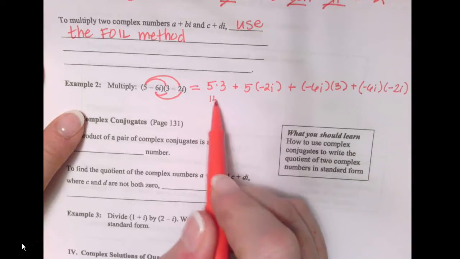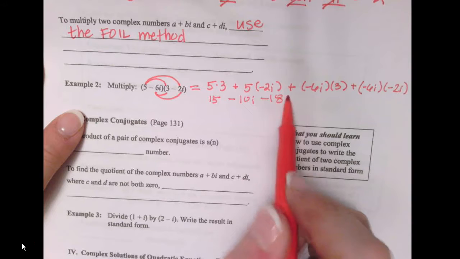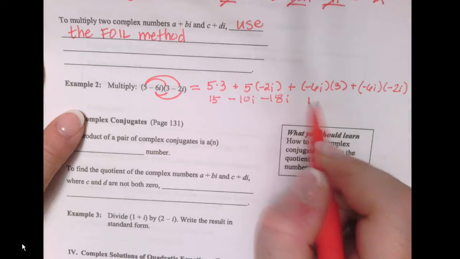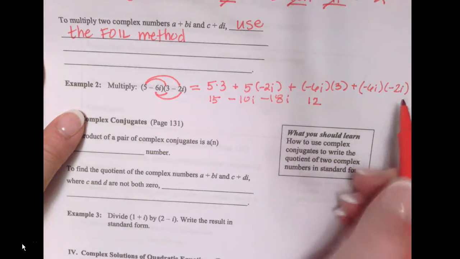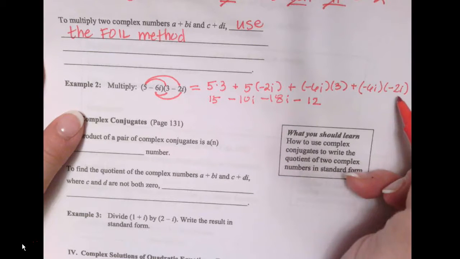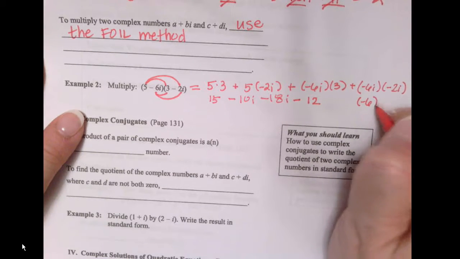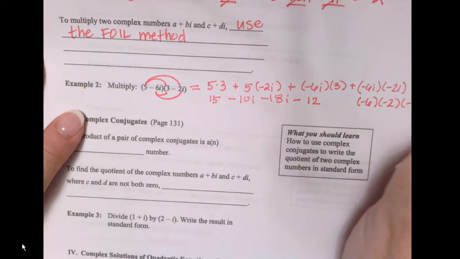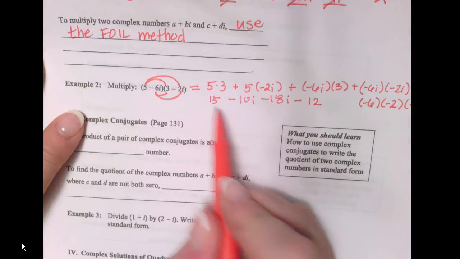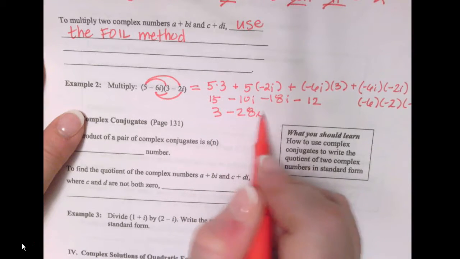So 5 times 3 is 15. This is minus 10i, minus 18i, and then negative 6 times negative 2 is 12, and i times i is negative 1, so that's going to turn that plus 12 that I just got by multiplying two negatives. I'm actually multiplying negative 6 times negative 2 times negative 1, because negative 1 is what i times i is. And so now I can combine like terms. 15 minus 12 is 3. Negative 10i minus 18i is negative 28i.